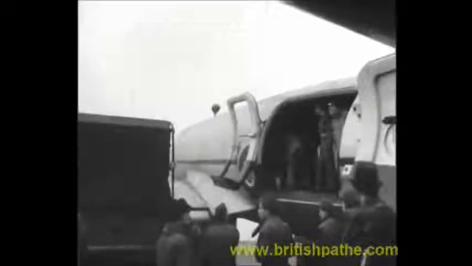13,000 tons of supplies were flown in every day. 13,000 tons a day. 2 million tons in total. And by mid-1949, Stalin had to give in. He couldn't keep this blockade going, and the blockade was lifted because the Allies were completely humiliating him.